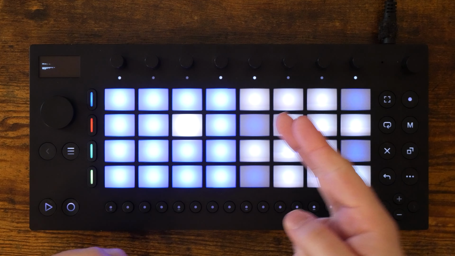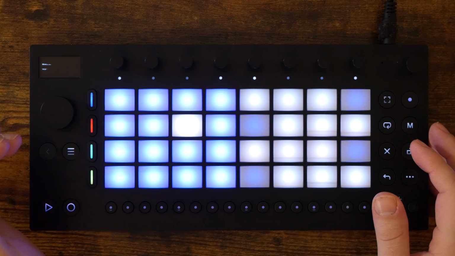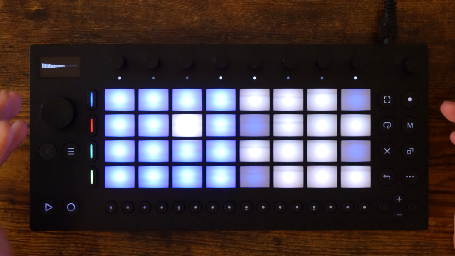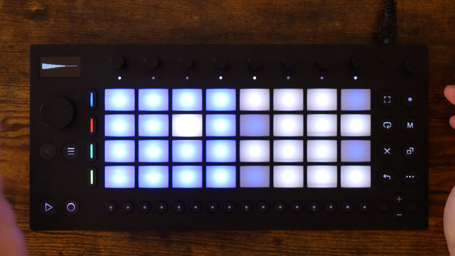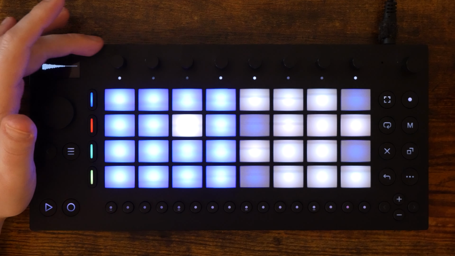Now let's get started. Let me begin by just saying I absolutely love the Ableton Move. It's my favorite piece of electronic music gear that I've ever purchased. And if you look at my channel, I've already got lots of videos on the Move and going over why I love it so much.